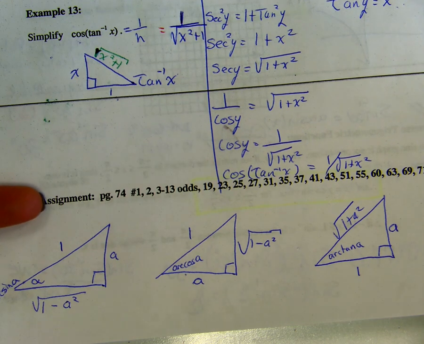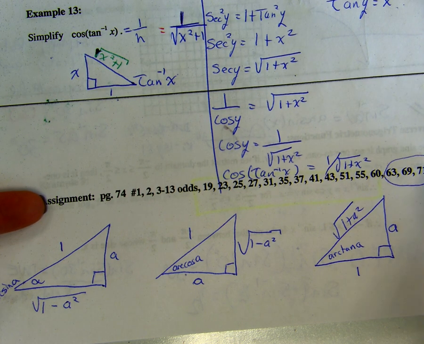How much of this assignment have you finished? Okay, take out your assignment and do the last 3 questions right now.